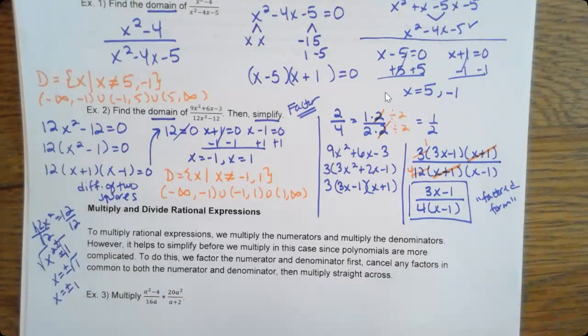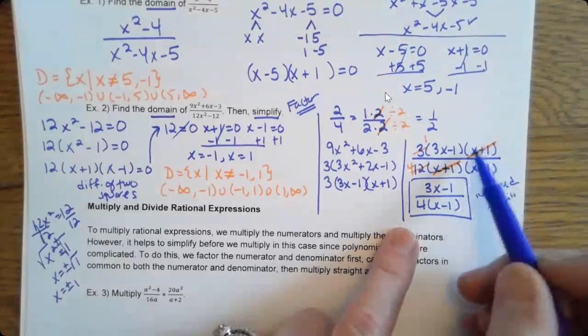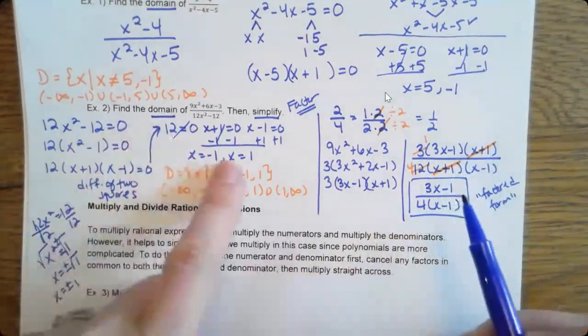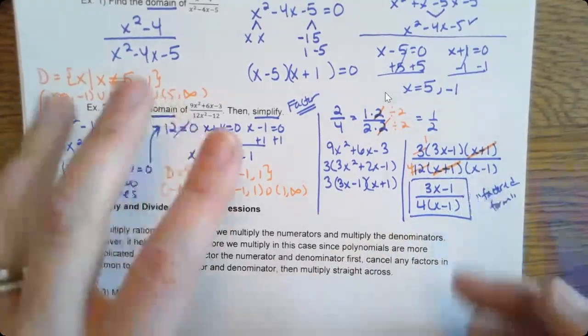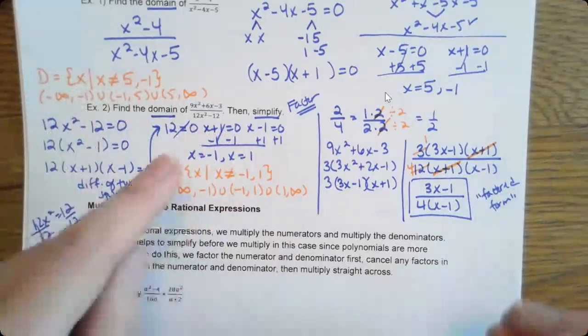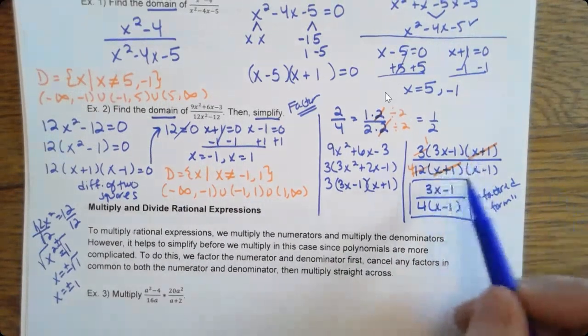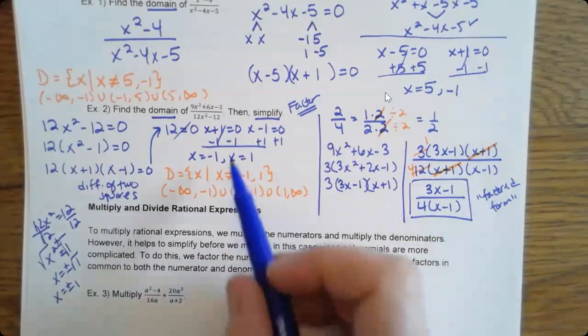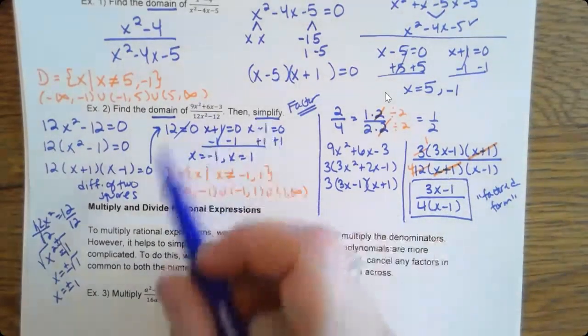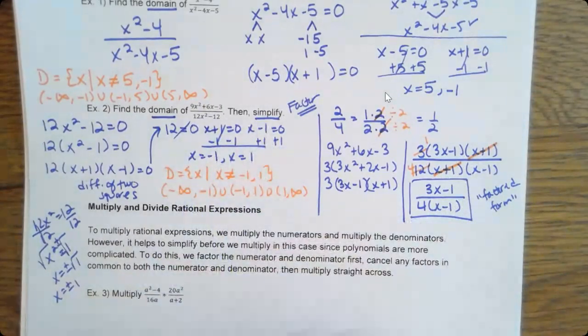Another thing I want to note here is that even though the x plus 1 cancels, it still is an issue in the domain. When we find domain, you do it before you simplify anything or before you perform any operations. So domain comes first, and then do whatever else you need to do. And that's really important. A lot of times, if you simplify early, you'll miss the fact that x plus 1 is an issue. So domain always goes first.